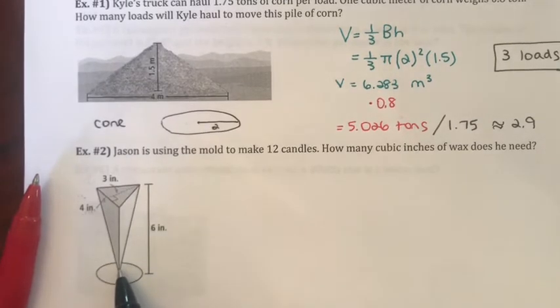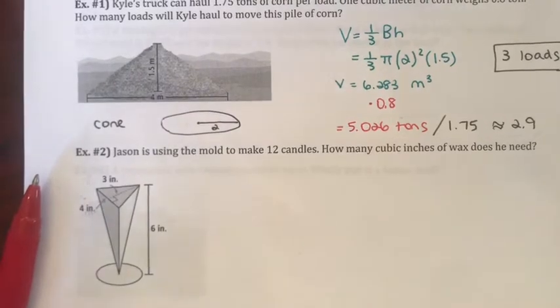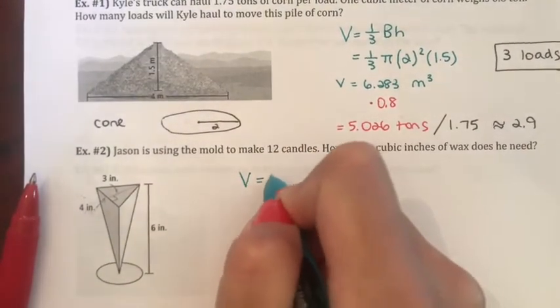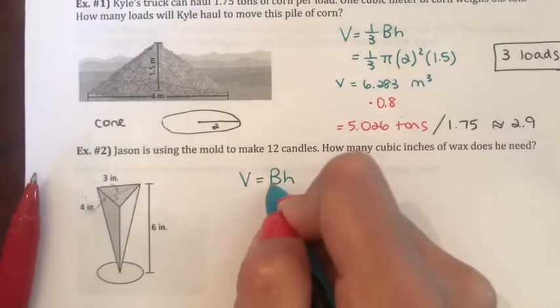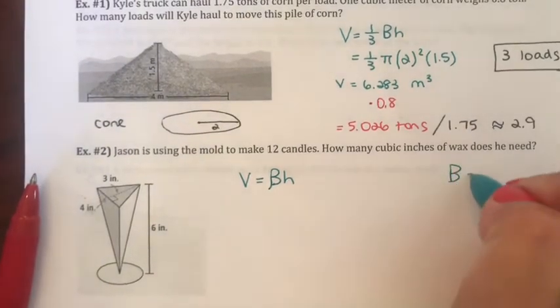Notice that they're all meeting at a single point. That's what tells us it's a pyramid. So I need to find the area of the base times the height. This capital B, sometimes you see it with a little tail on it, that means the area of the base.